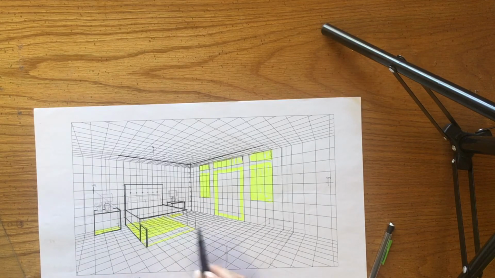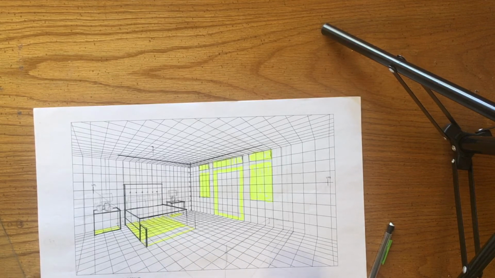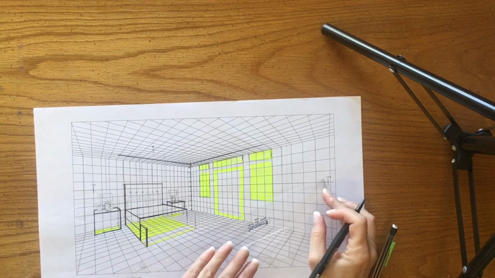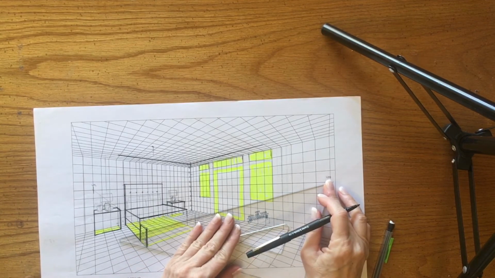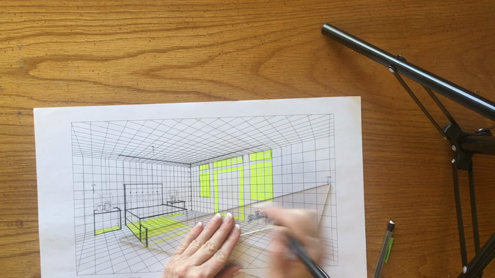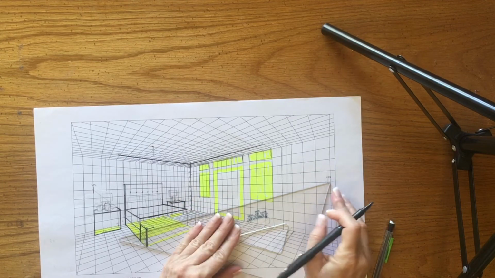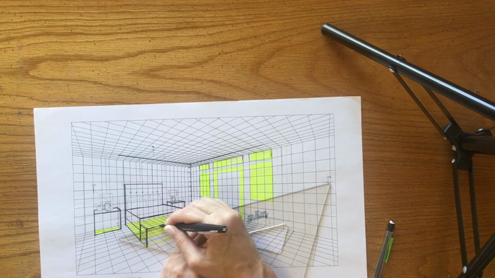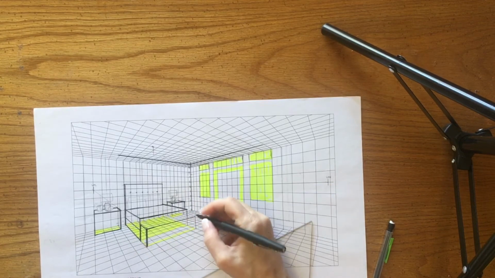Let's do the front of the bench. So I have a vertical line here, or I can go to the back, where I already have a vertical line. So from this point, through the right vanishing point, where we hit the vertical line, this is almost like maybe 2.5 cubes across, where it hits the vertical line.